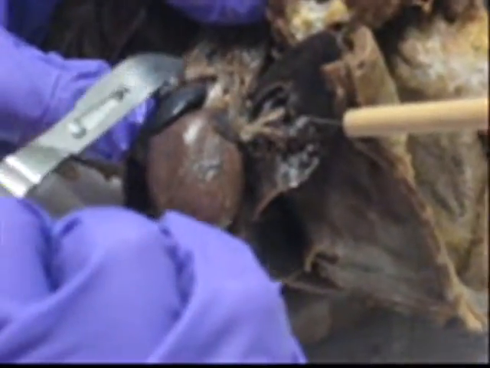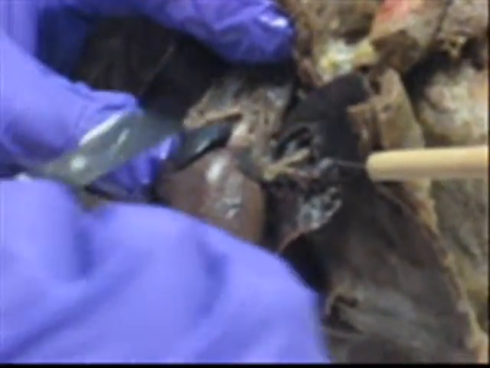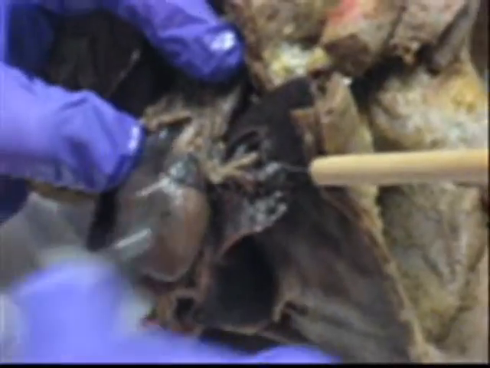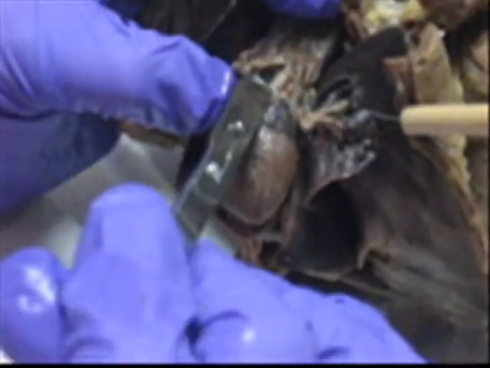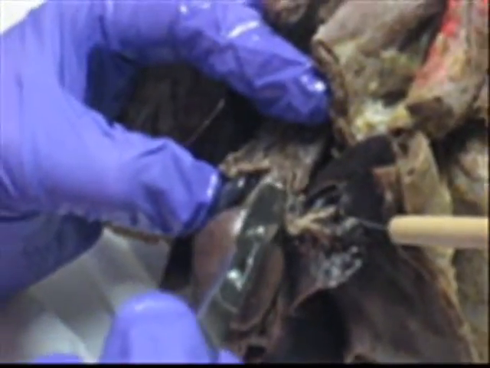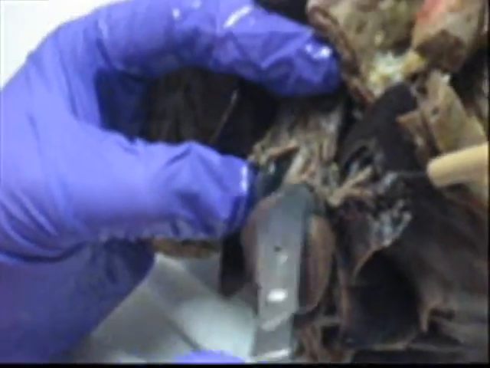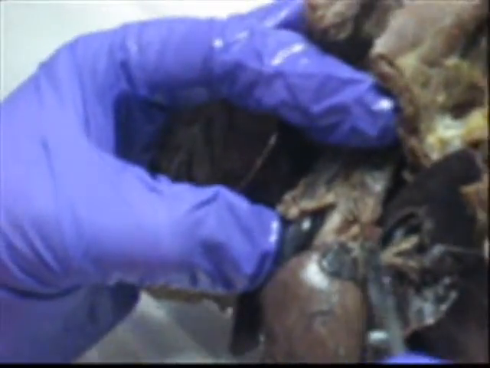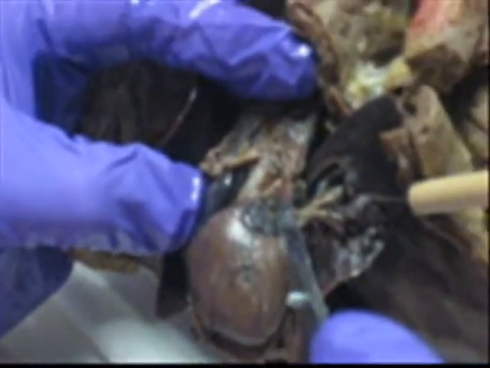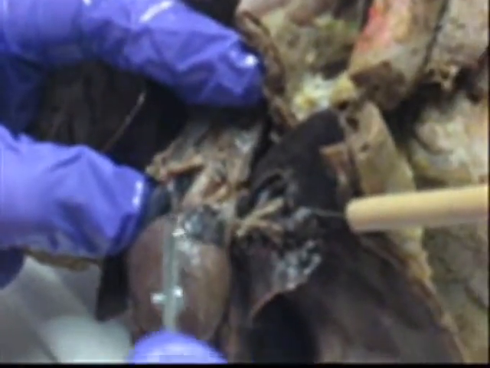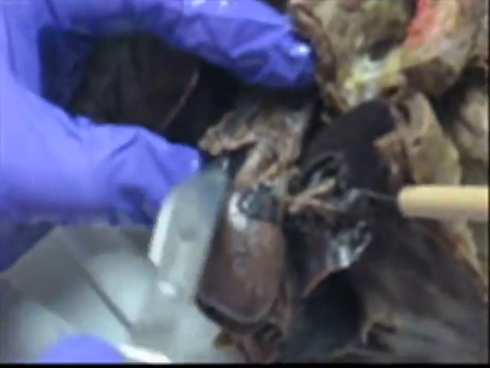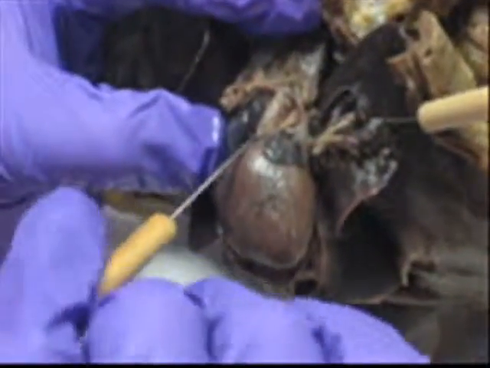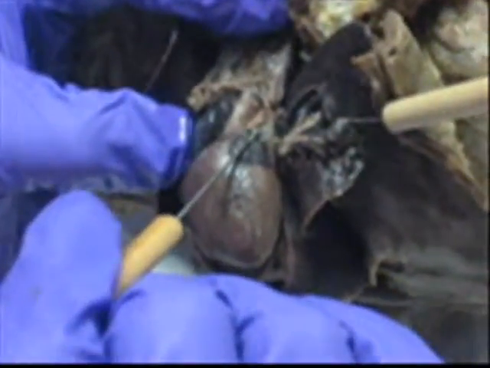I don't like to point with this, but superior vena cava right here. This one, ascending aorta, aortic arch, pulmonary trunk. Right here, the tube right here. You see it? Going in or coming out, rather? That's a trunk, right? Ascending aorta here, aortic arch, pulmonary trunk.